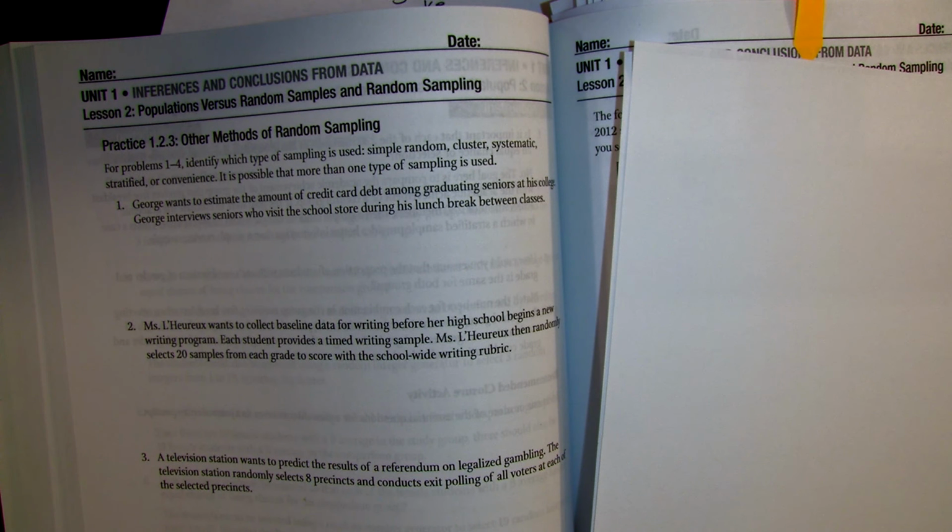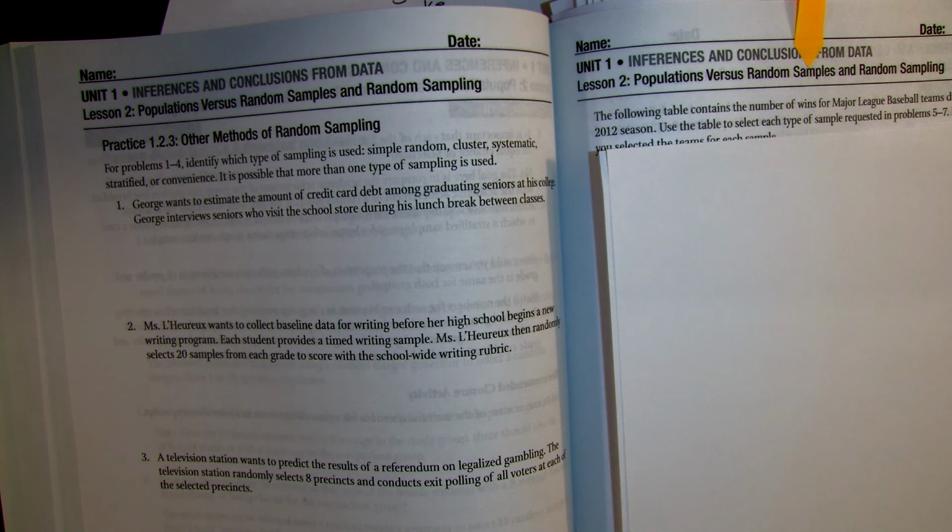Let's look at this. We got a request for number 3. Let's look. All right, so what we're trying to do is identify which type of sampling is being used. Okay, simple random sample, cluster sample, systematic, or stratified.